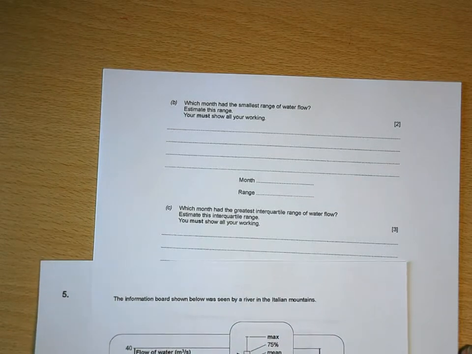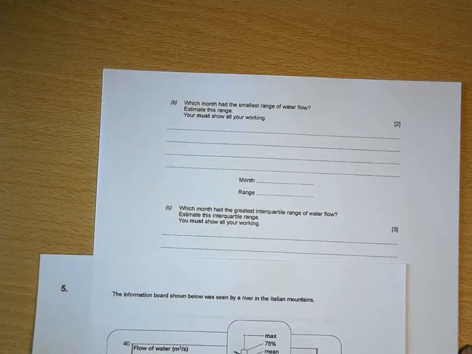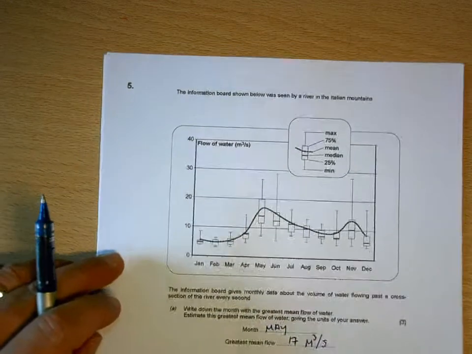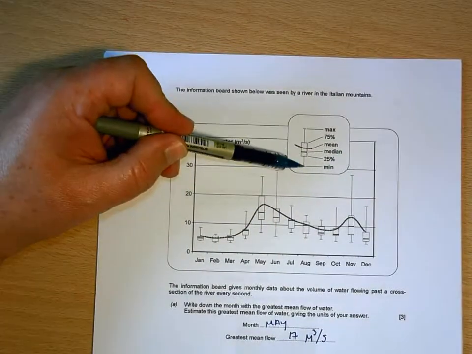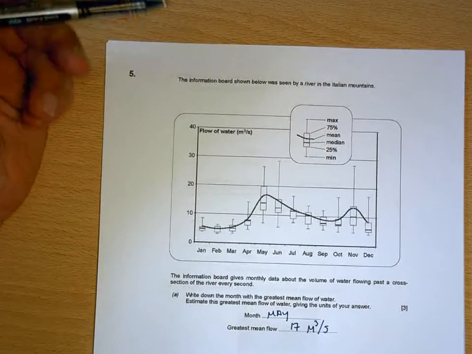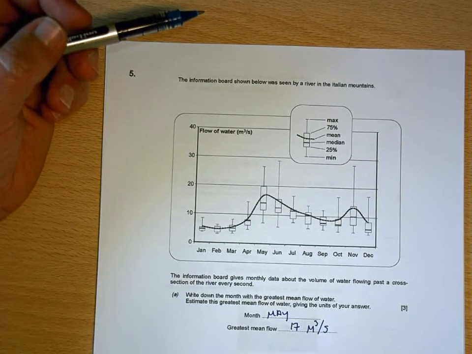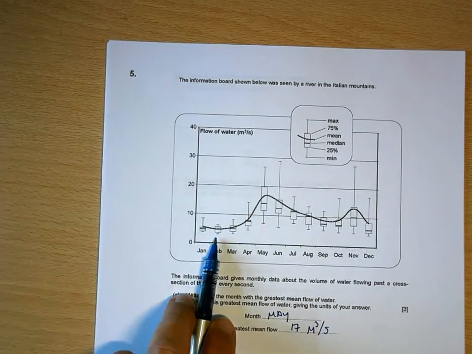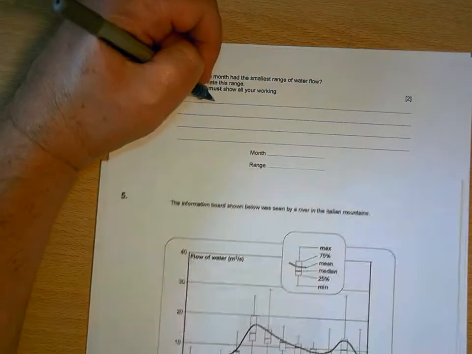Part B. Which month had the smallest range of water flow? Estimate this range. So the smallest range of water flow would be the smallest gap between the whiskers, between the maximum and minimum. So I would say that that is going to be February.